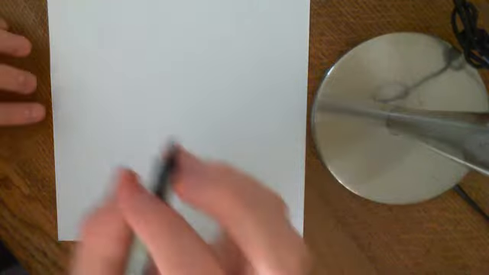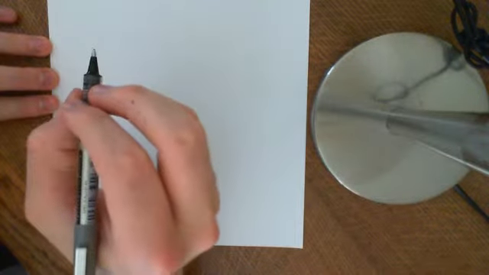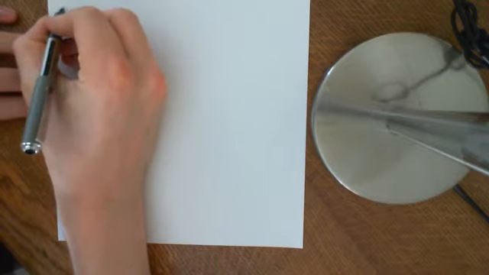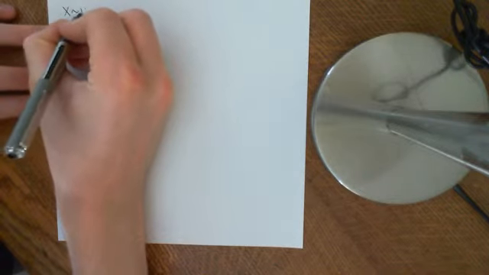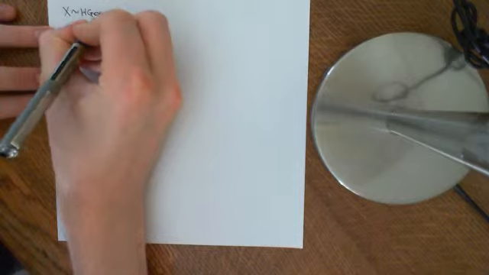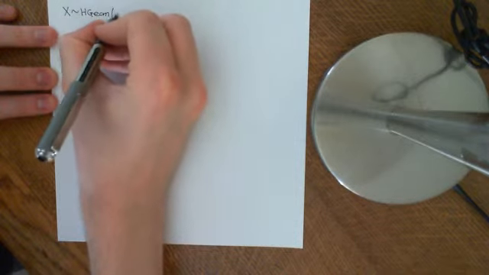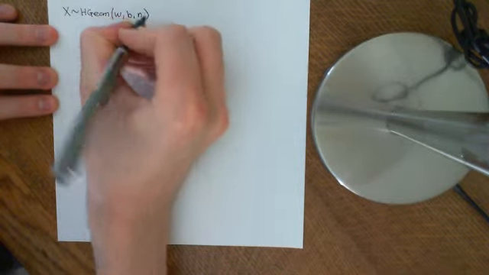So okay, in this video what we're going to do is calculate the variance of a hypergeometric distribution. So we're going to say that we have this random variable x, which is hypergeometrically distributed with parameters w, b, n. And I will remind you what this means.